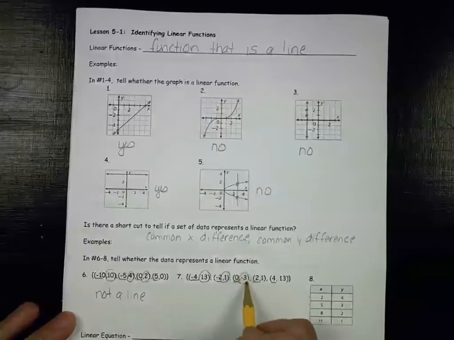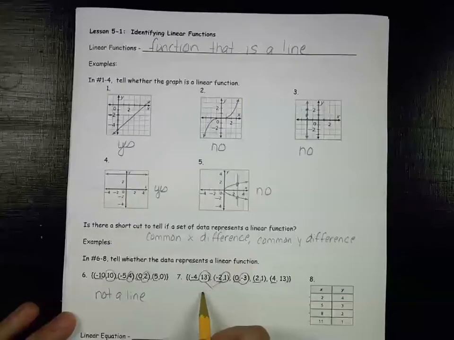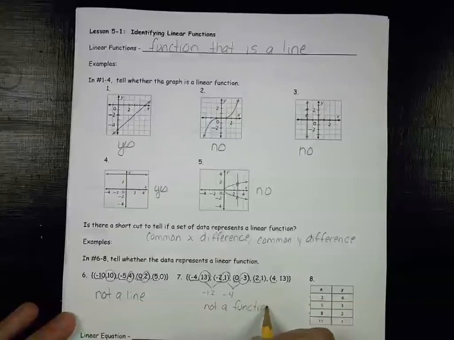From 1 to -3, we go down 4. So this change is a -12. This change is a -4. So that is not a function.